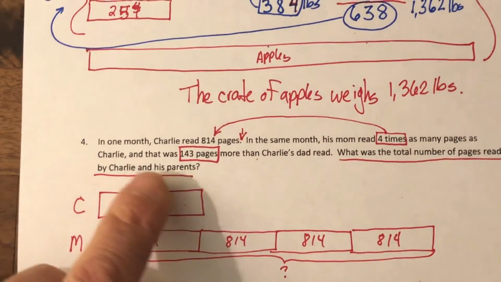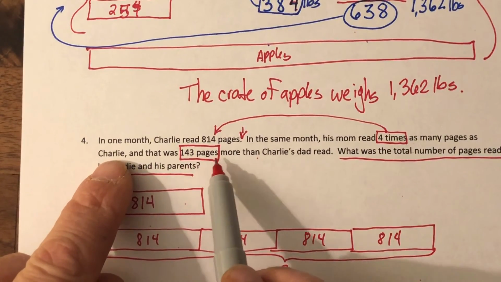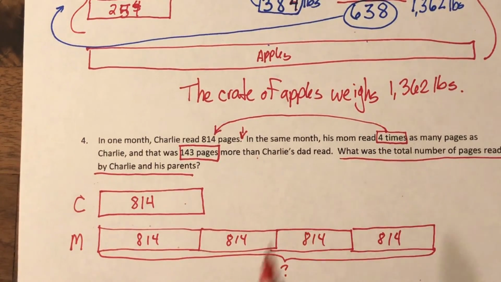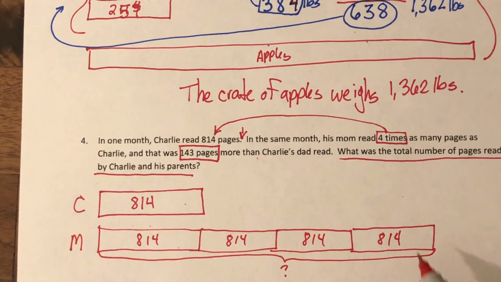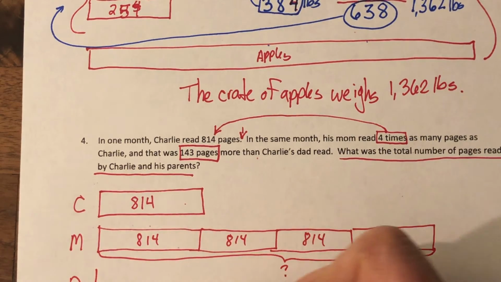Okay, so it says, and that was 143 pages more than Charlie's dad read. So it says here it was more than what Charlie's dad read. So she read more. So Dad read a lot less.